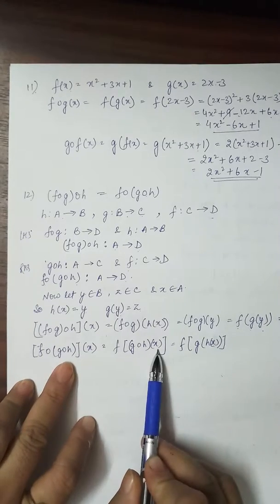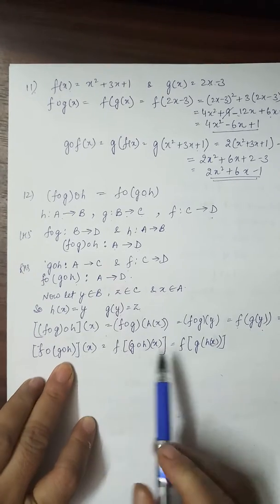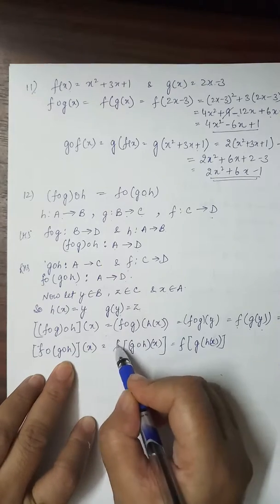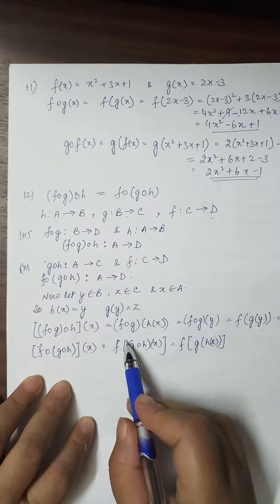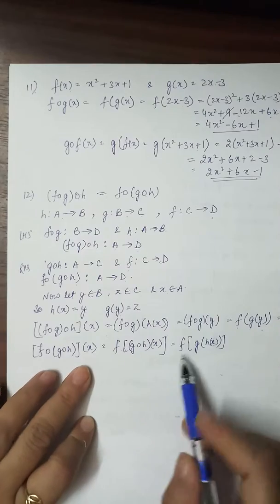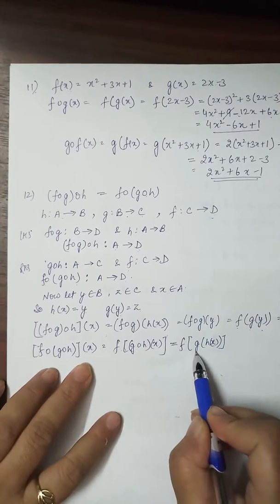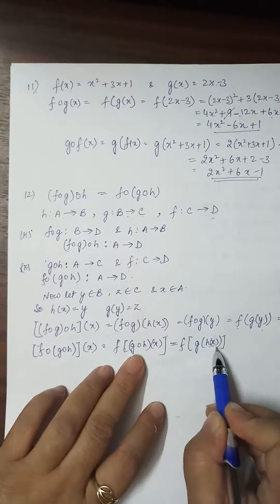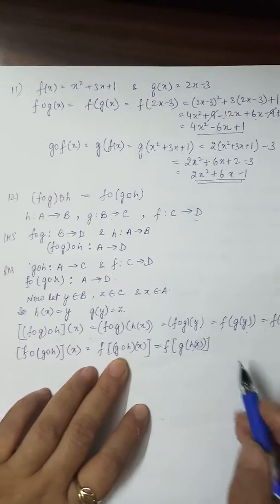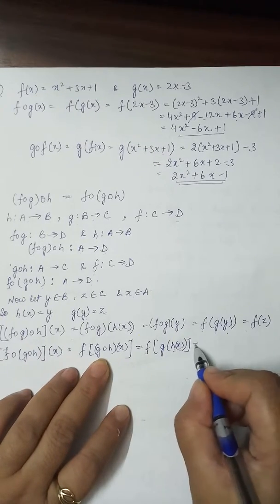Similarly, for fo(goh) of x, you have taken (goh) into a bracket, so the composition is gone. Now here the symbol of o, we can write it like this in a bracket, right? Now f of g of h(x), you can write it like this, right? Now what is g of h(x)?